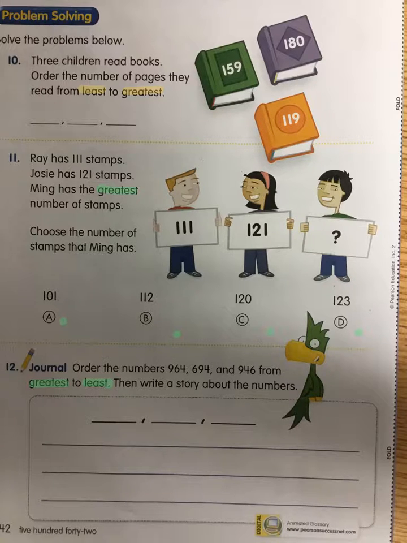So I could say my sister owns 964 cupcakes. Whoa, that's a lot. I have 694 cupcakes and my brother has 946 cupcakes. Who has the least number of cupcakes?